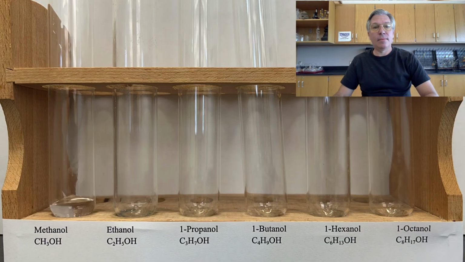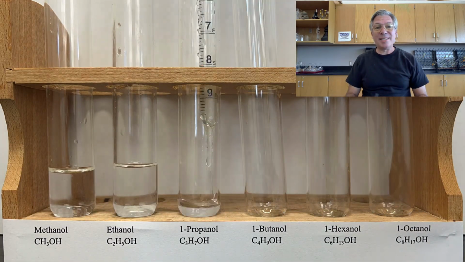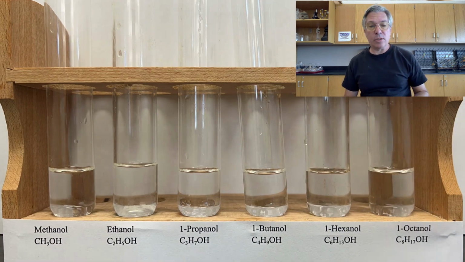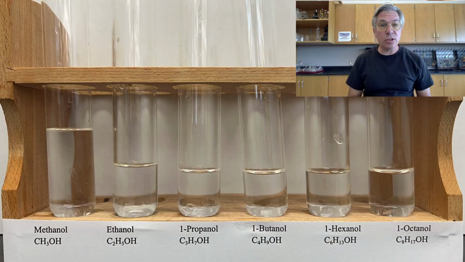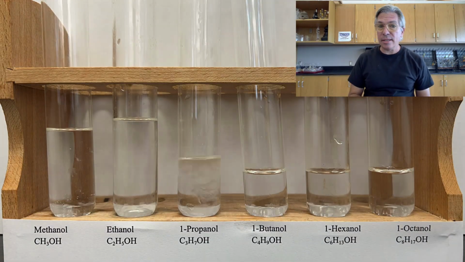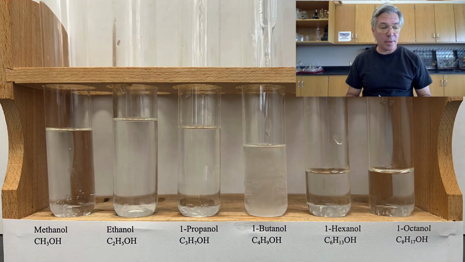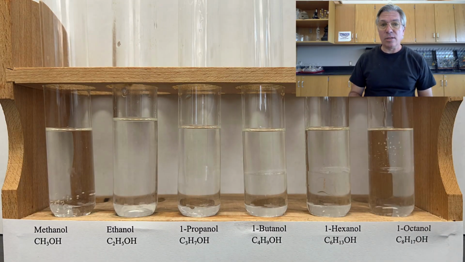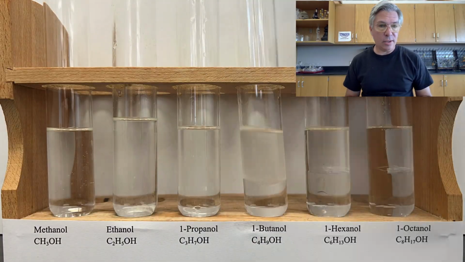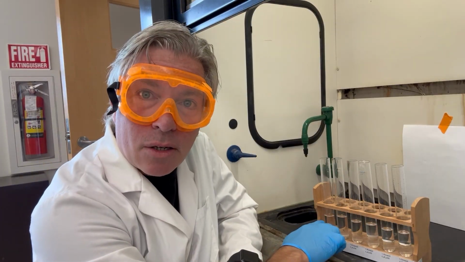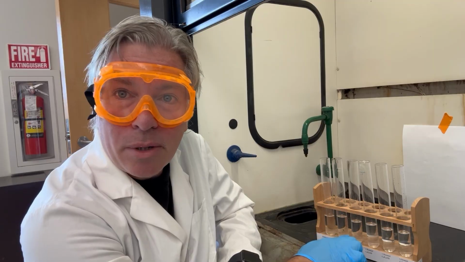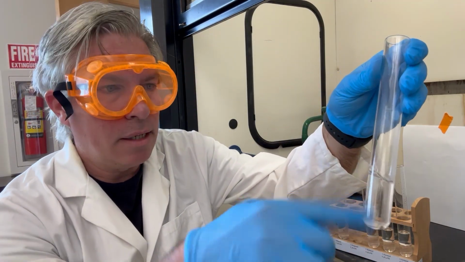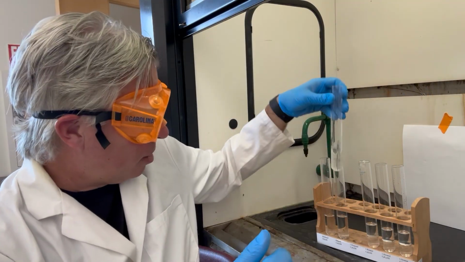For our next example, we lined up 6 test tubes in a rack, and we added water to all 6 of them. In the first test tube, we added some methanol. In the second, we added some ethanol. And the third one, we added some propanol, and then butanol, hexanol, and finally octanol at the end. My first 3 alcohols, methanol, ethanol, and propanol, all completely dissolved in the water. You can see the propanol here has just made one homogeneous solution with the water.